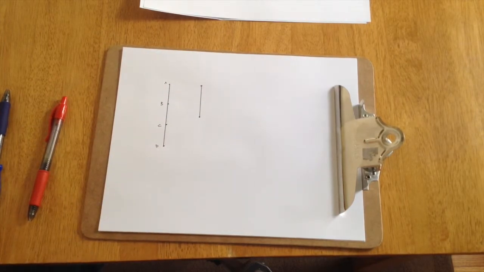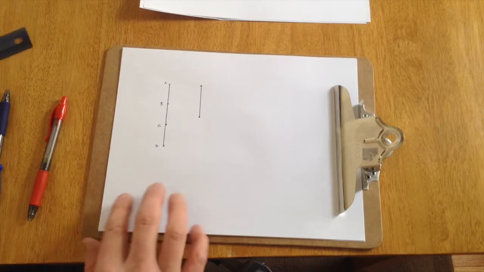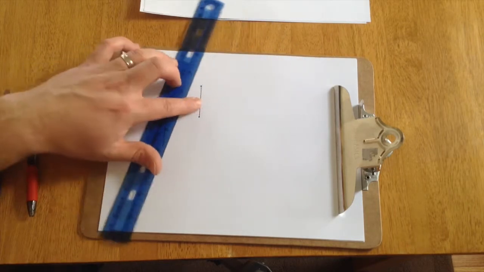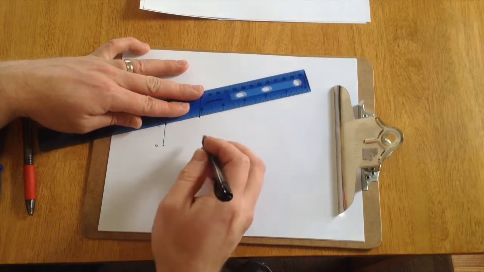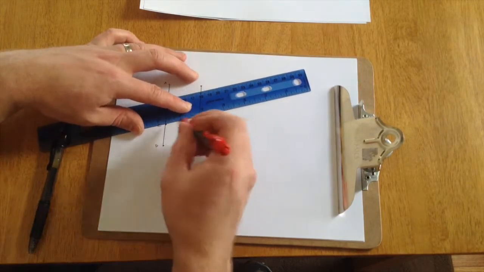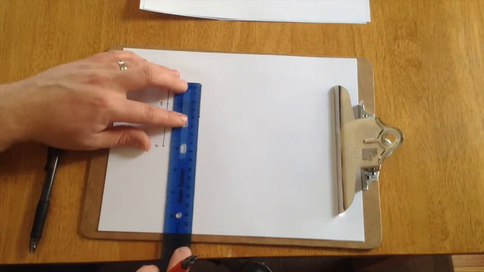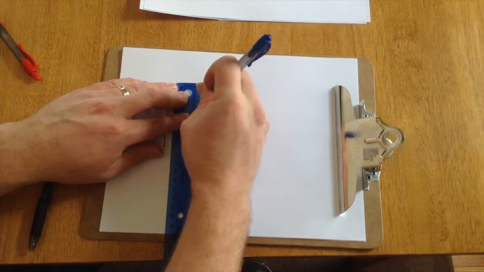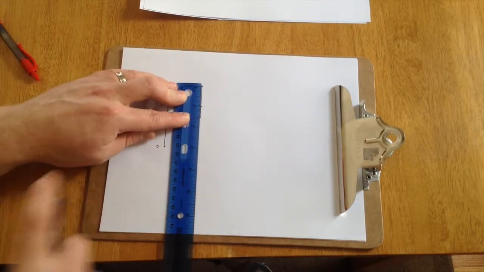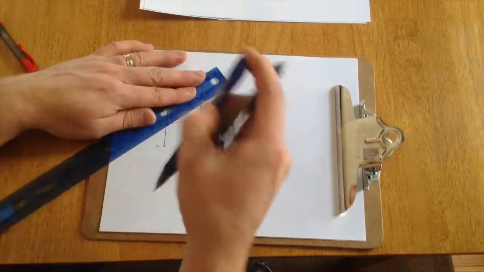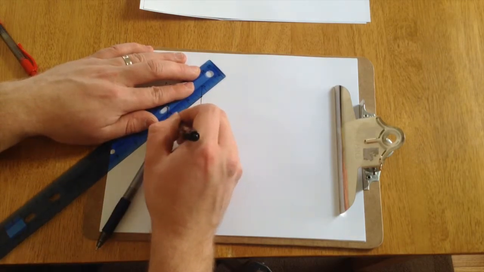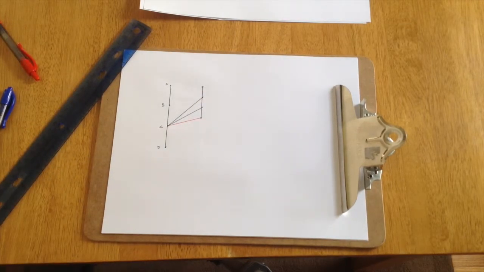Now I'm going to pick one point, and I'll probably pick point C, and I'm going to draw lines over to the mirror. Okay, so I'm going to draw a line over. I'm going to draw a red line here. I'm going to draw a blue line. I'm going to draw a black line. Okay, so let's just go ahead, like so.